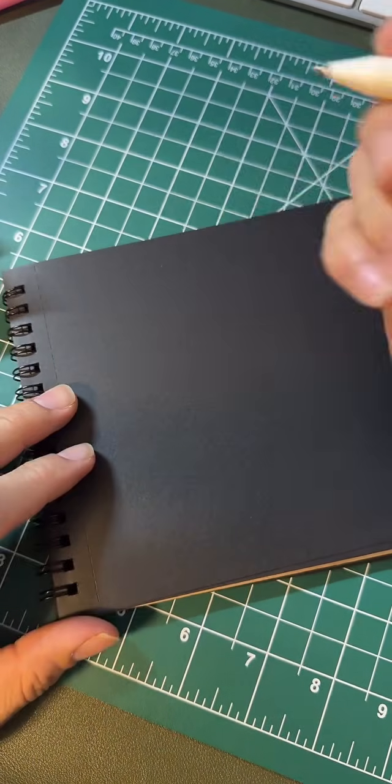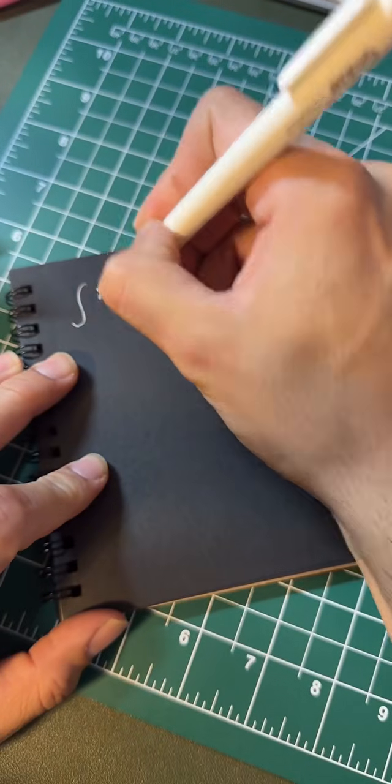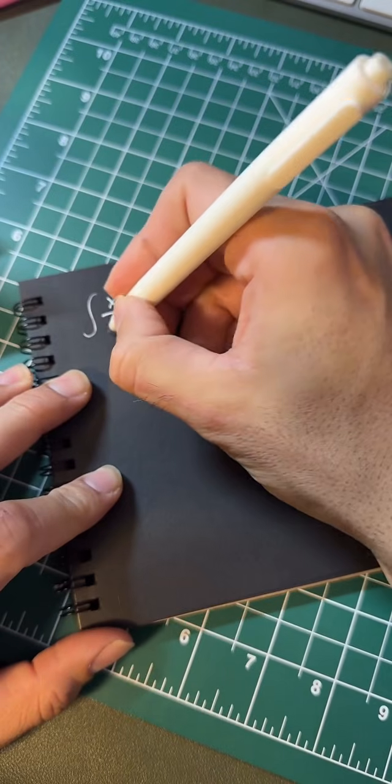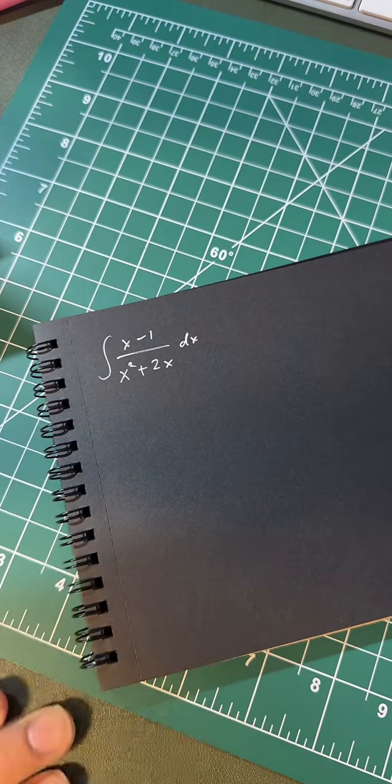Yeah, it's really fun. To be honest, I've been experimenting with these pens and these pencils, and the papers. Super satisfying, to be honest.